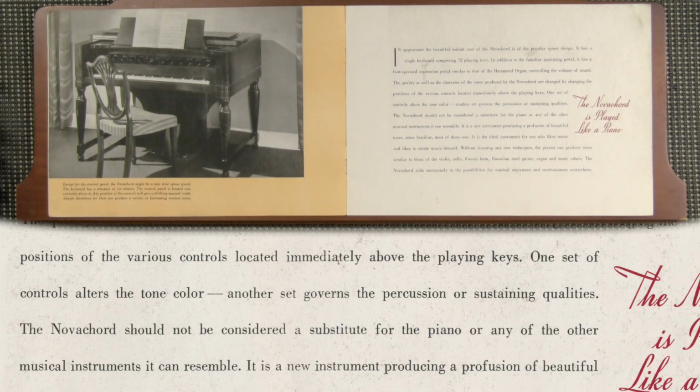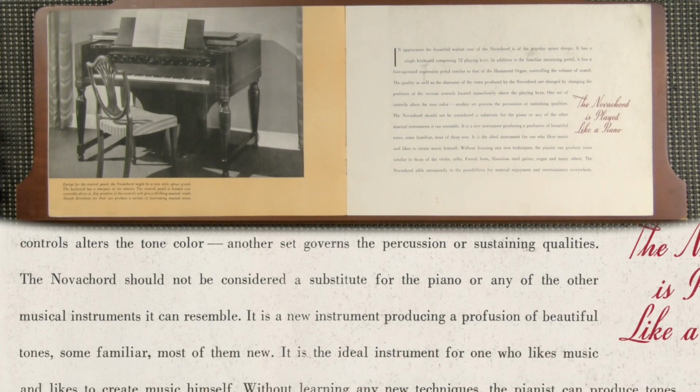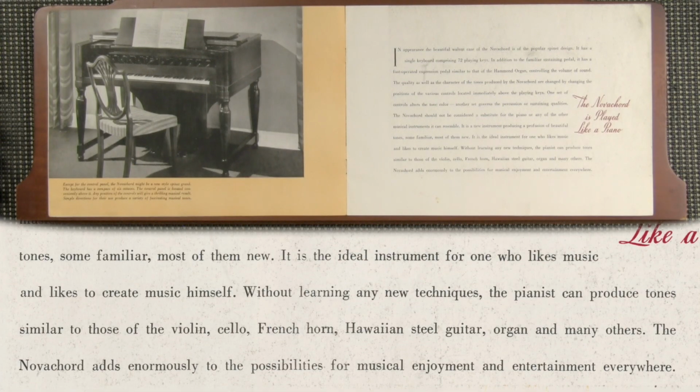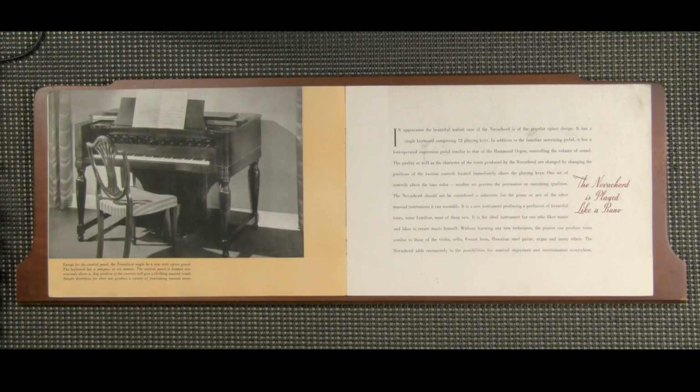The Novachord should not be considered a substitute for the piano or any of the other musical instruments it can resemble. It is a new instrument, producing a profusion of beautiful tones, some familiar, most of them new. It is the ideal instrument for one who likes music and likes to create music himself. Without learning any new techniques, the pianist can produce tones similar to those of the violin, cello, French horn, Hawaiian steel guitar, organ, and many others. The Novachord adds enormously to the possibilities for musical enjoyment and entertainment everywhere. The Novachord is played like a piano.